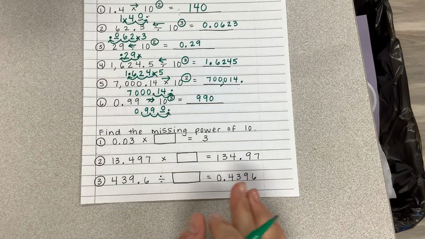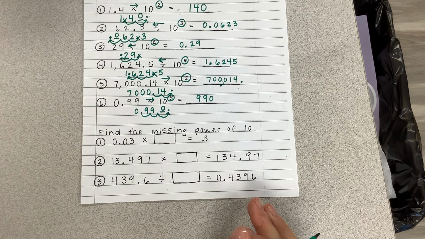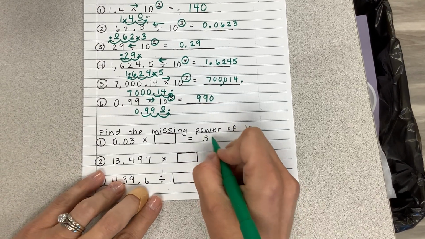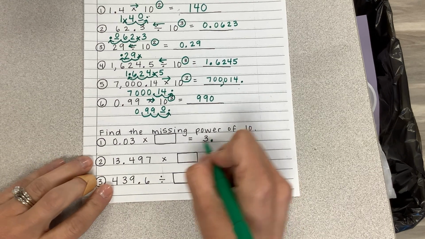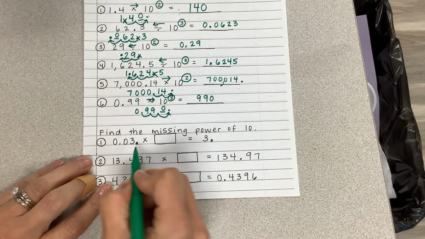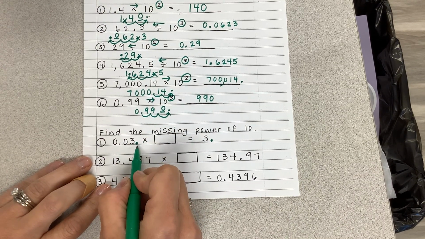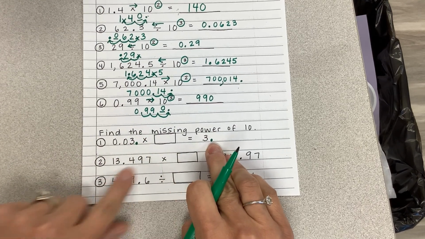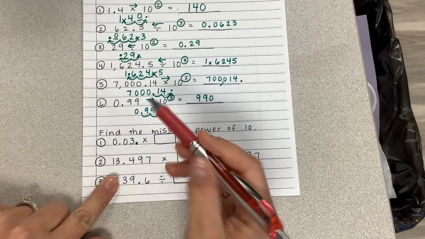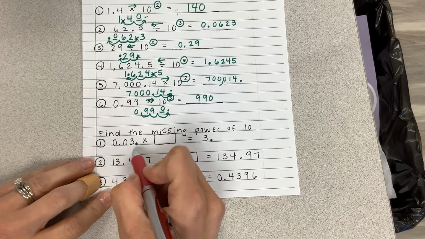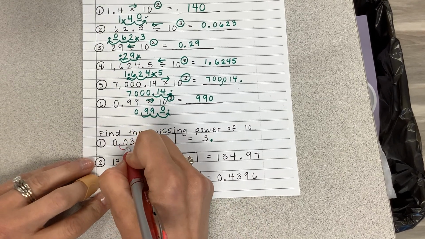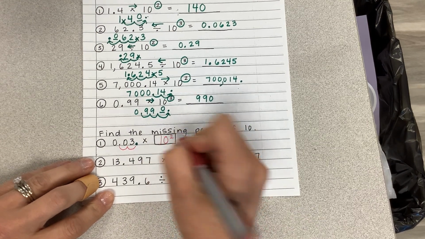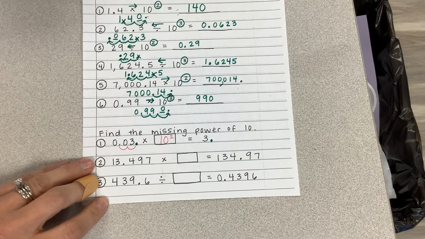Now for these next 3, they're not really difficult, but we're finding that missing power of 10. My decimal's not in sight, so over here it's on the right. So I'm going to come over here and place that decimal point because I'm saying 3 hundredths, I'm turning it into 3. So I need to find out how many place values my decimal had to move. So let's look and see. 1, 2 times. So that would be 10 to the second power.